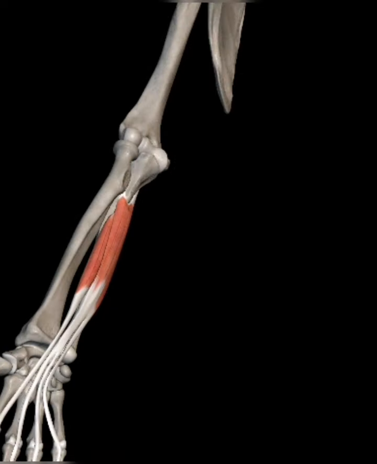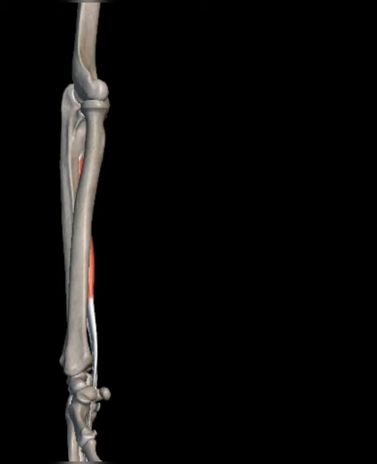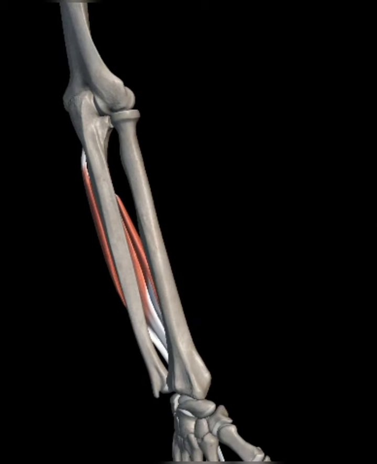You can see over here. It arises from the upper three quarters of the anterior and the medial surfaces, and the medial surface of the coronoid and the olecranon processes and the posterior border of the shaft.